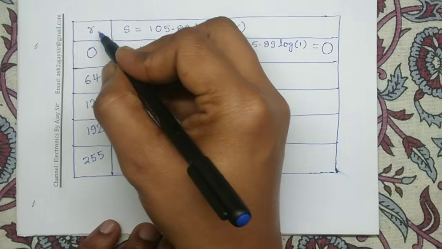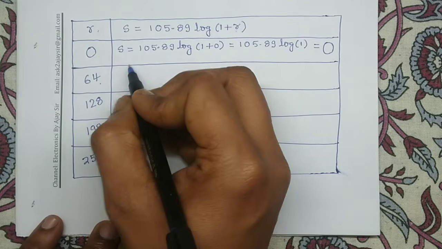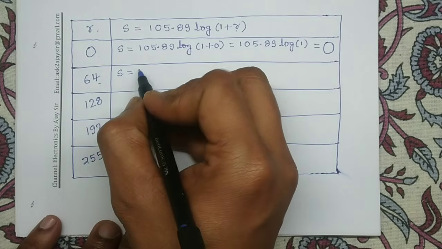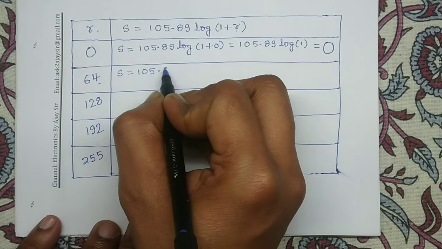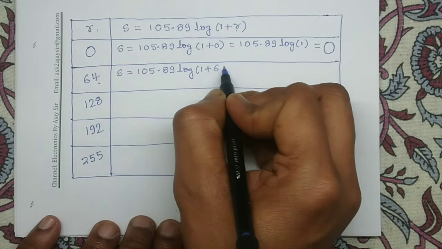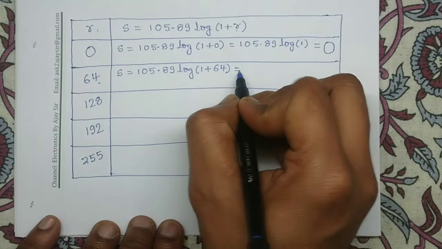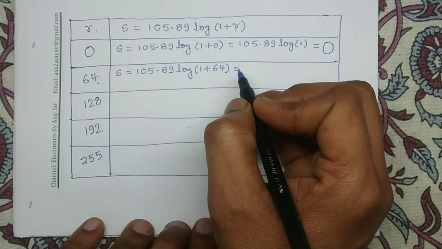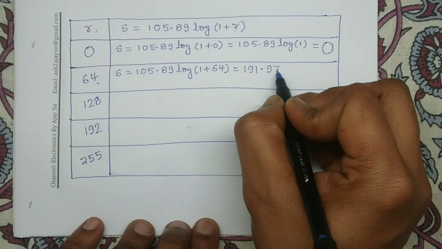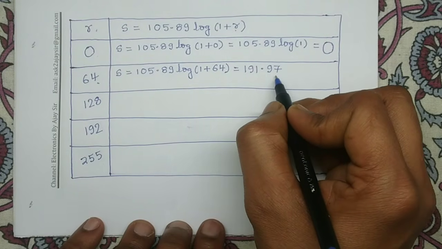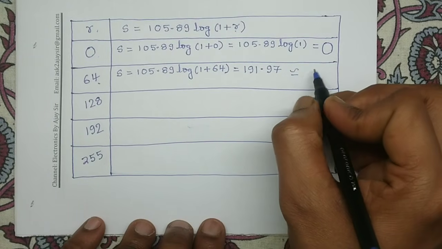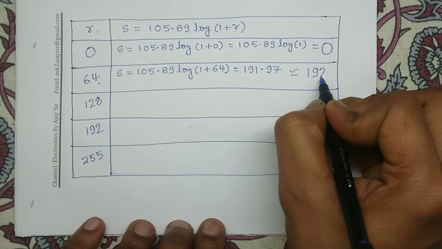Next, when R equals 64, in order to determine the value of S, in this equation, in place of R, I will substitute 64. So the equation becomes 105.89 log(1 plus 64). And if you evaluate this expression up to 2 decimal places, it is 191.97. Next, we will round off this floating point number to its nearest integer. So 191.97, its nearest integer is 192.